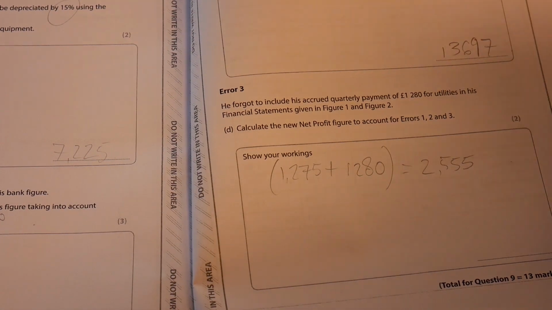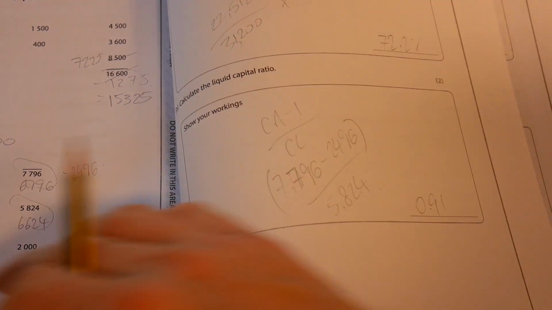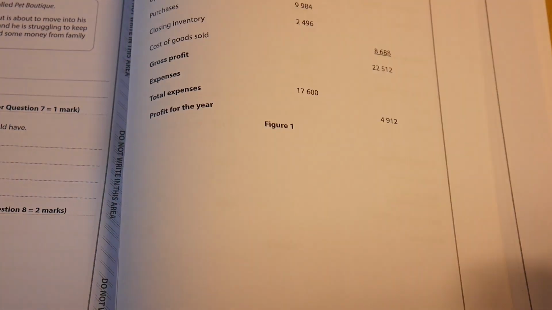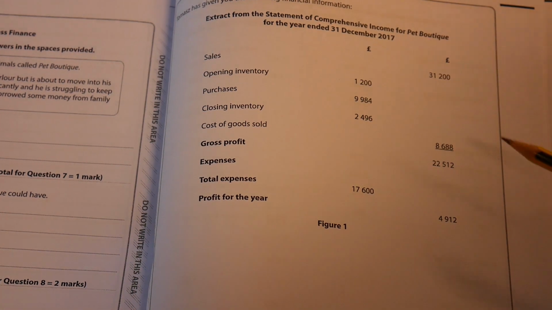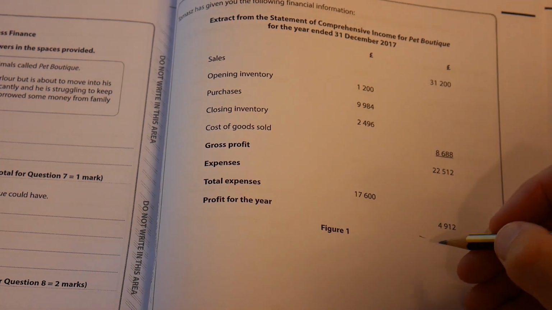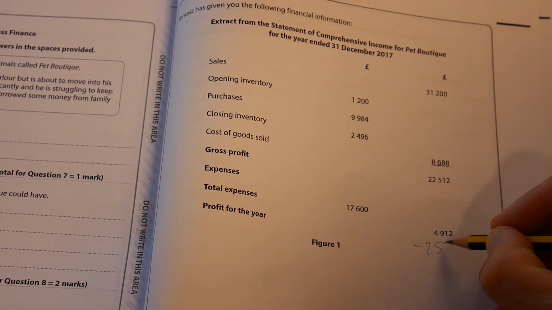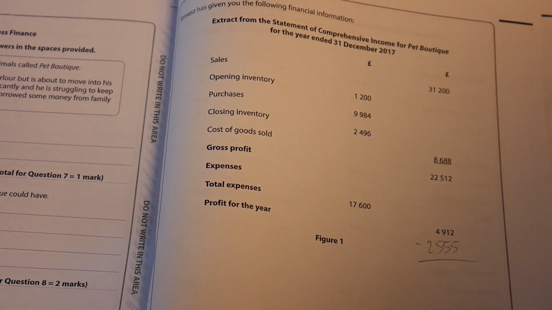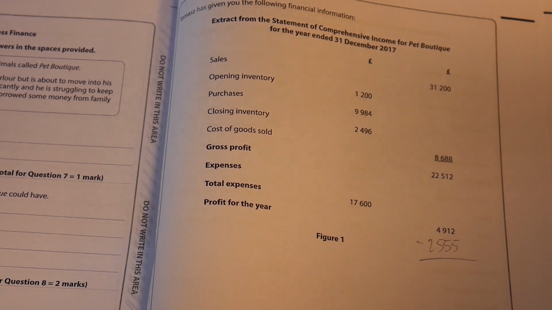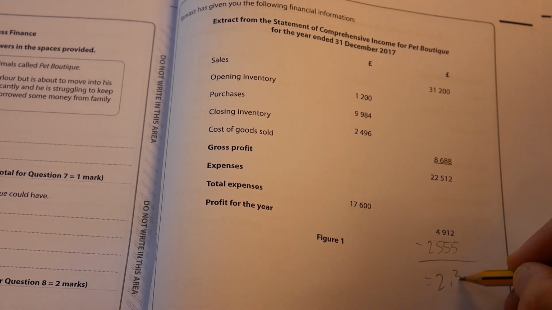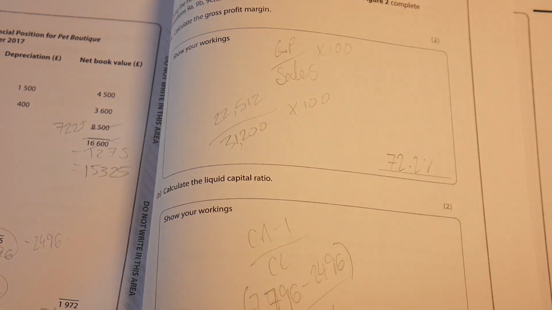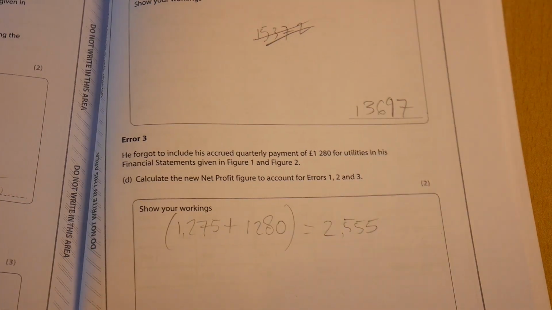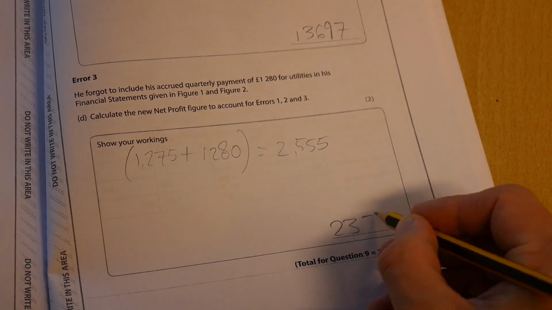Very nice. The next thing is to deduct that 2,555 from his profit for the year. Okay, now we can see that on his statement of comprehensive income. So therefore, if we just go 4912 and subtract that 2,555, then that will give us our answer. It was 2357. So that's our answer there. So we can put that one down, and that's another 2 marks in the bag there. Right, great stuff. Looking very nice now. Let's just put that in, 2357. Excellent.